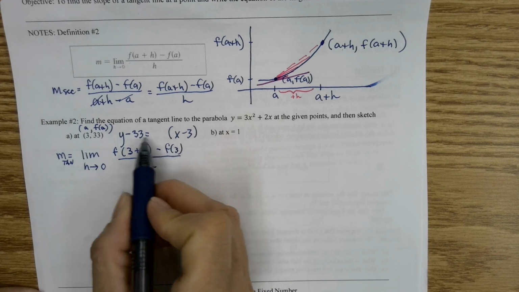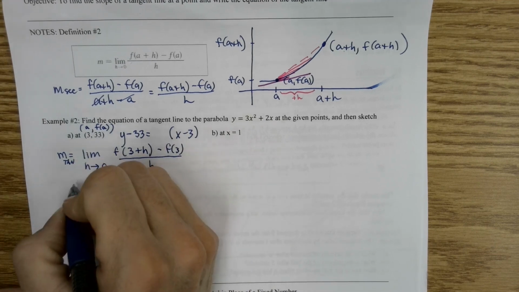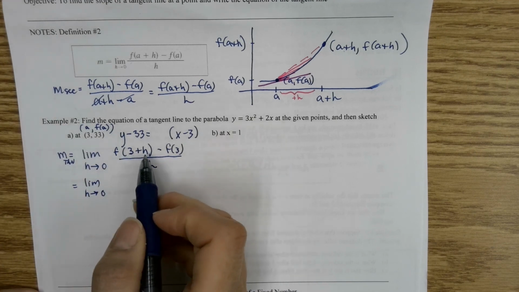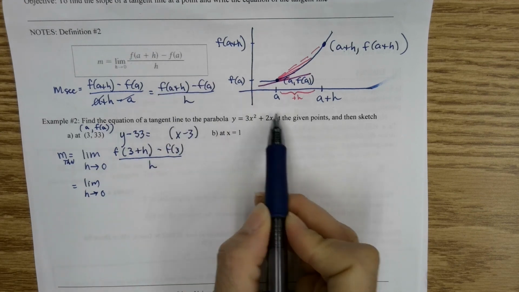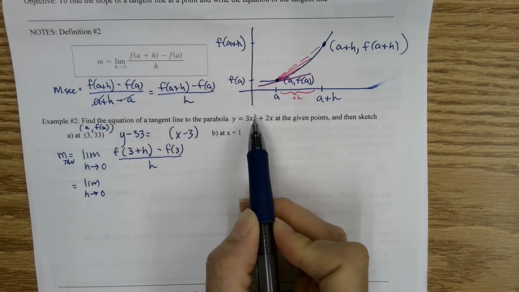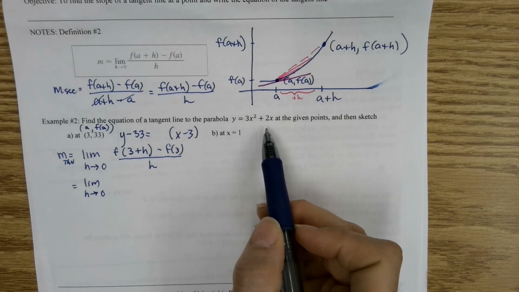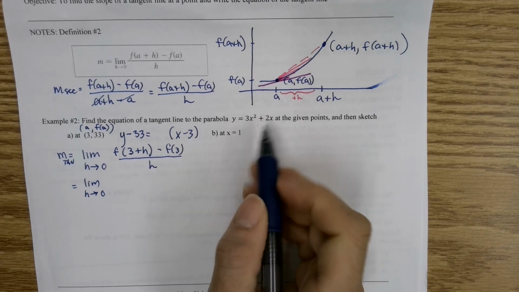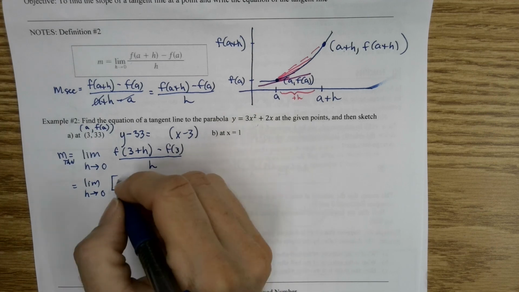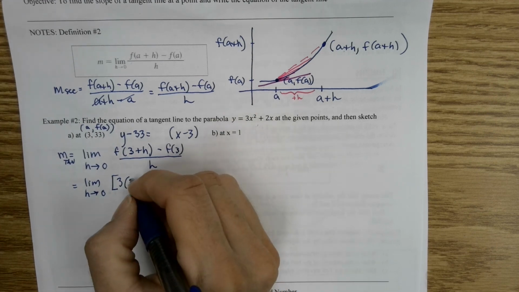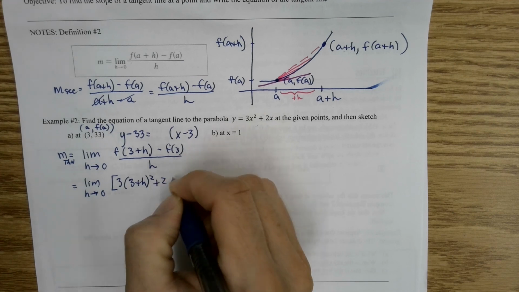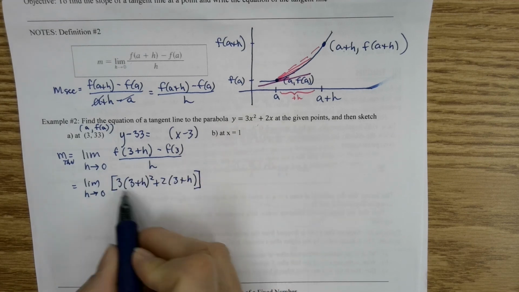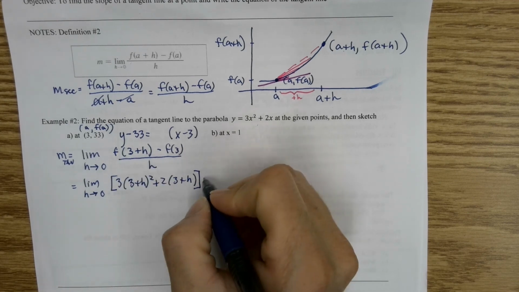And now I am going to expand this expression. What do I mean by that? F of 3 plus h is really the function f of x with a 3 plus h substituted in. It's really like a composition. So I am going to replace 3 plus h into each of these x's. So this is my front end here. So I would have 3 times 3 plus h squared plus 2 times 3 plus h. I'm going to close that off. This represents f of 3 plus h minus f of 3.